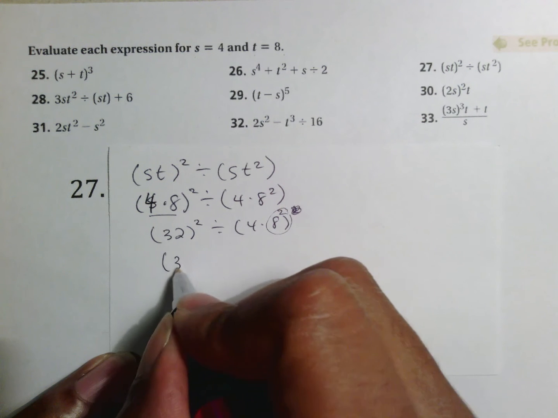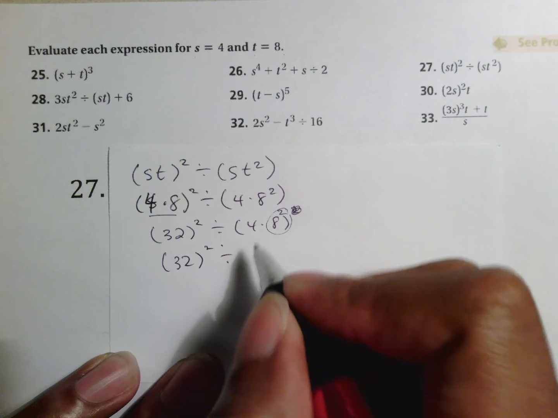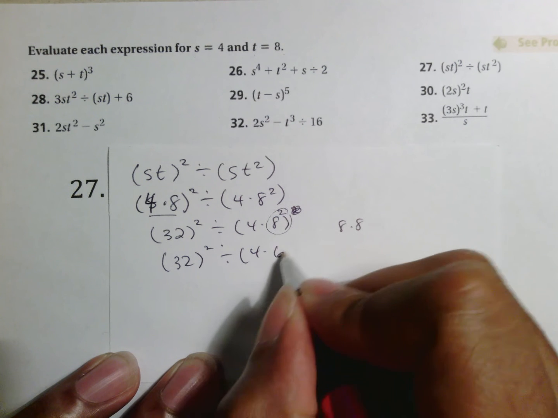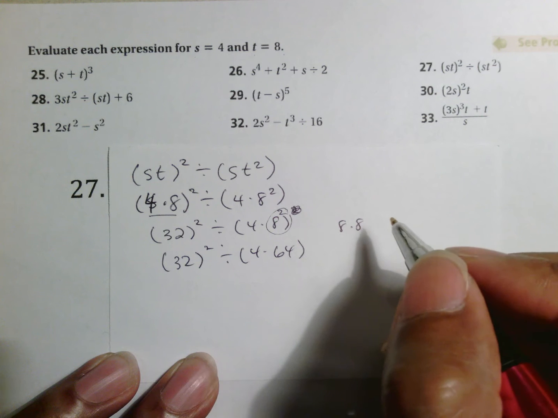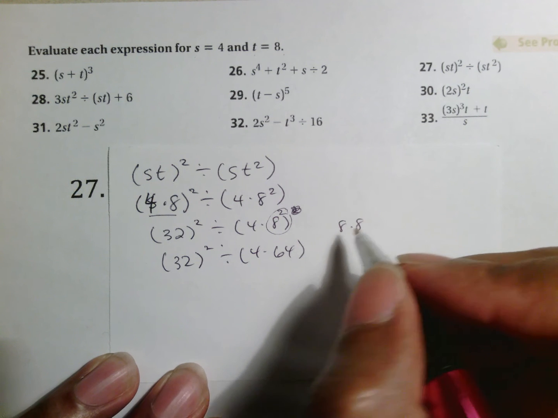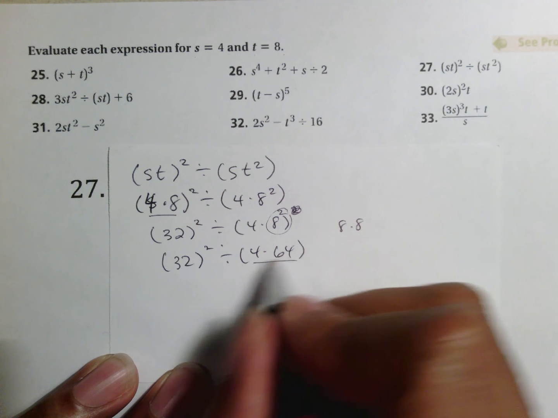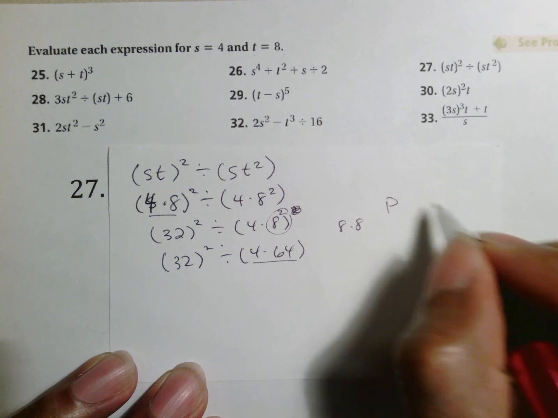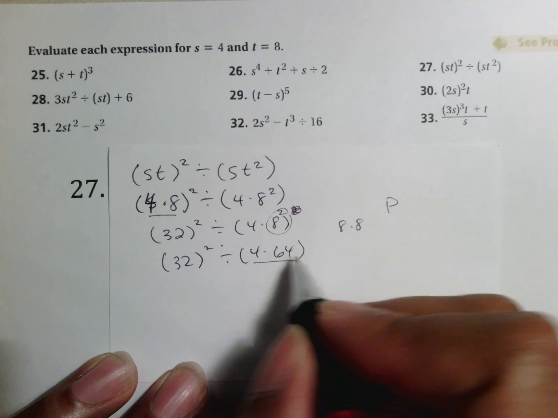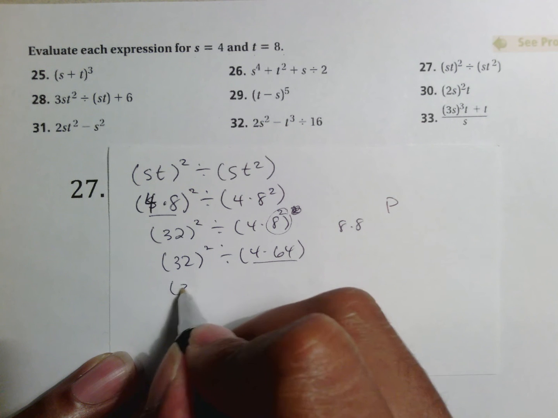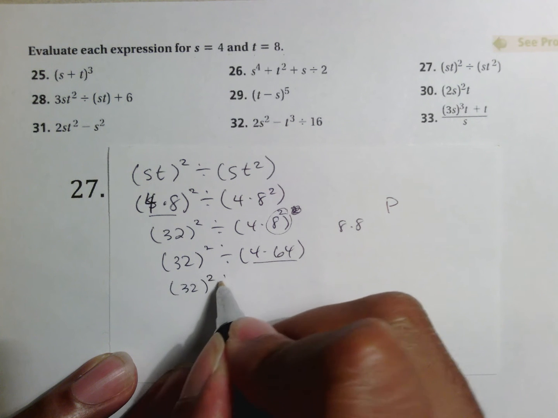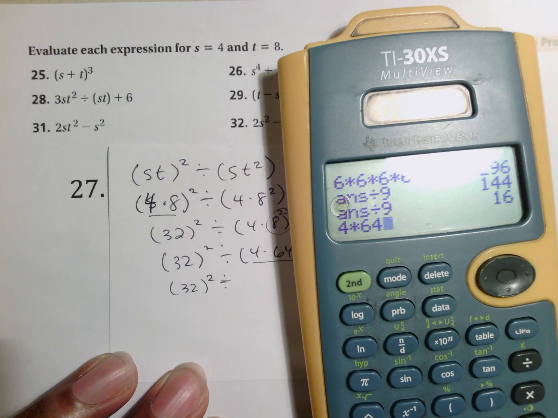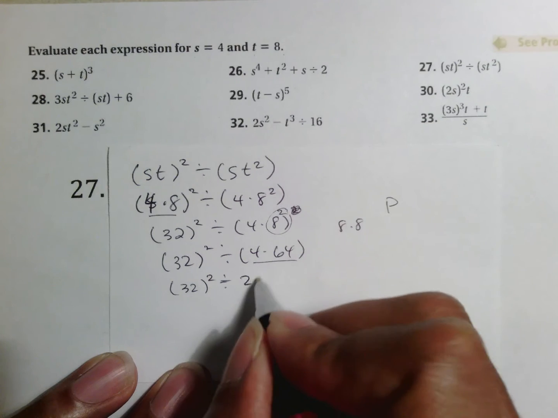So we turn that into 32 squared divided by 4 times 8 squared, which would be 8 times 8, which is 64. We're still on the P portion of our order of operations, so we do 4 times 64 on the calculator, which is 256.